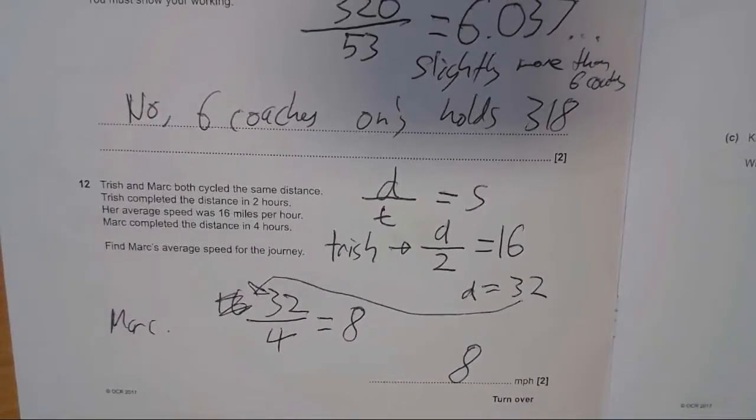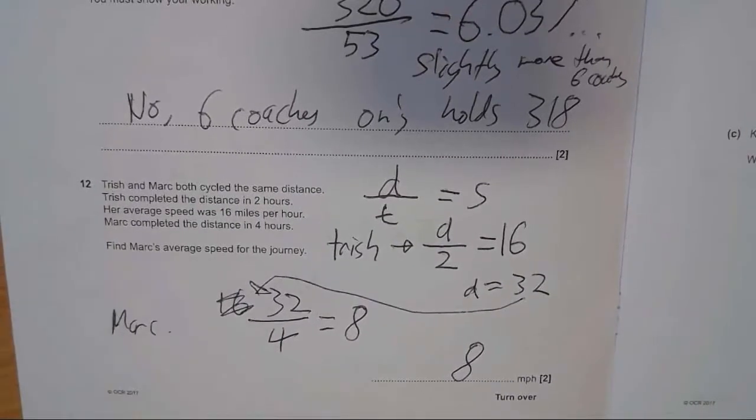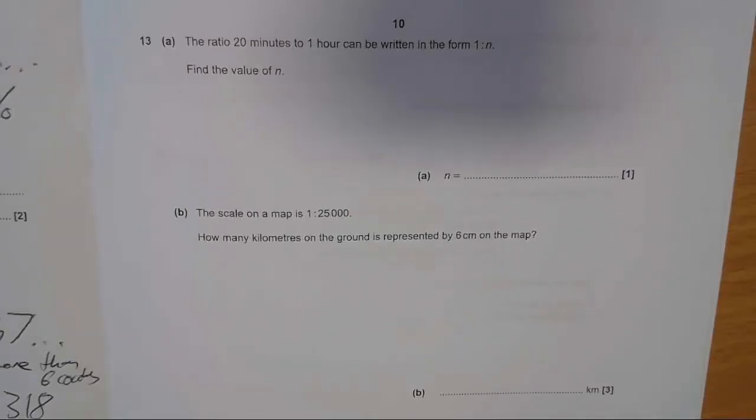Okay, we come on to question 13. The ratio of 20 minutes to 1 hour can be written in the form 1 to n.